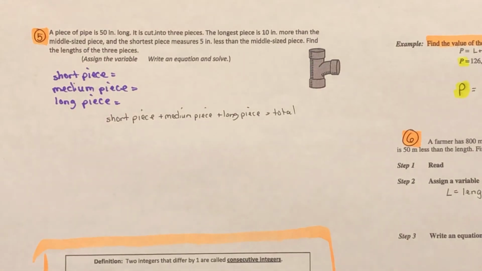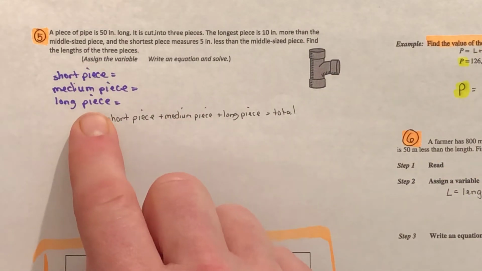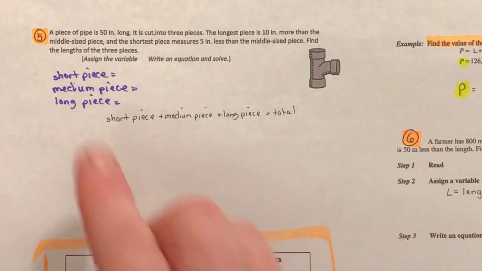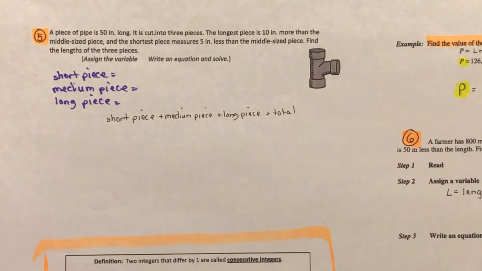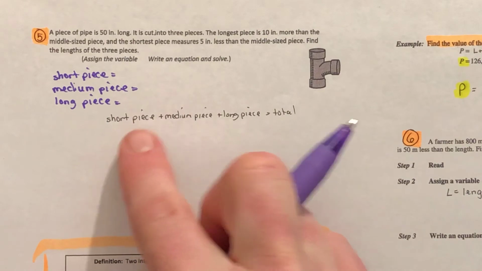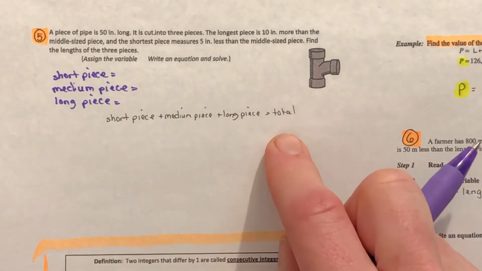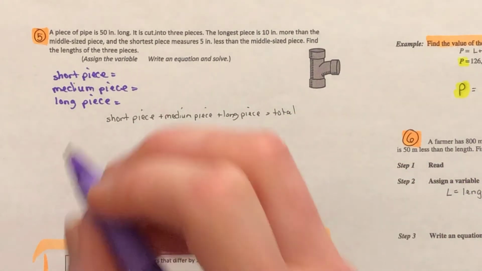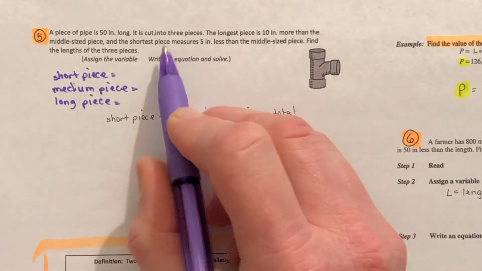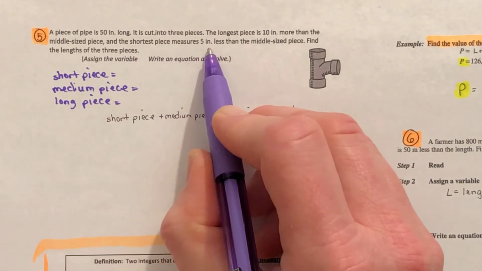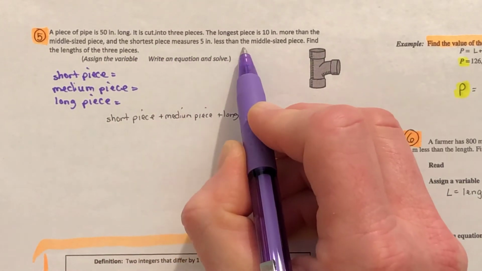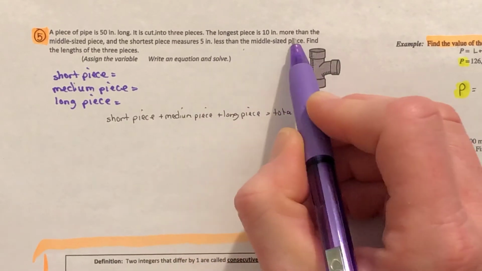So, I went ahead and wrote out the 3 pieces in order to label them. We'll need to decide a label. Ultimately, we need to add the length of each piece to get the total. It says the short piece is 5 inches less than the middle piece. The long piece is 10 inches more than the middle piece.